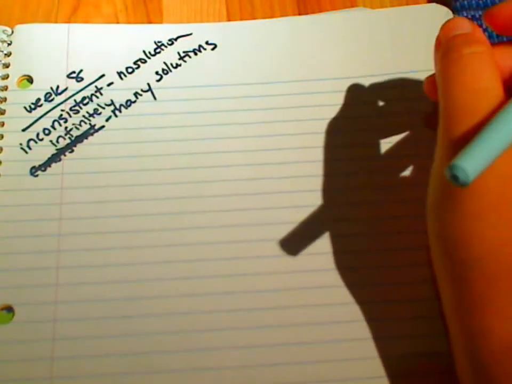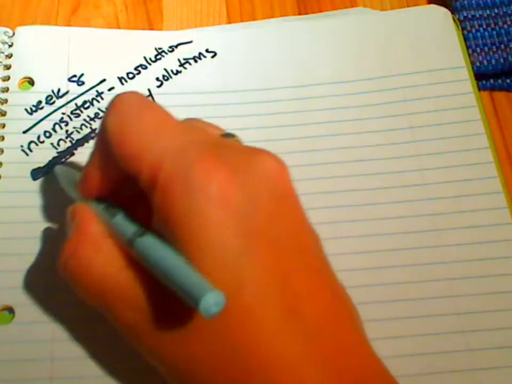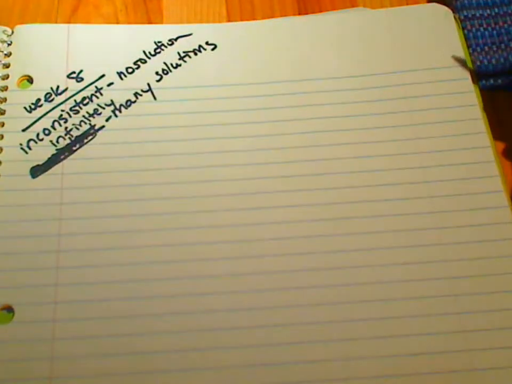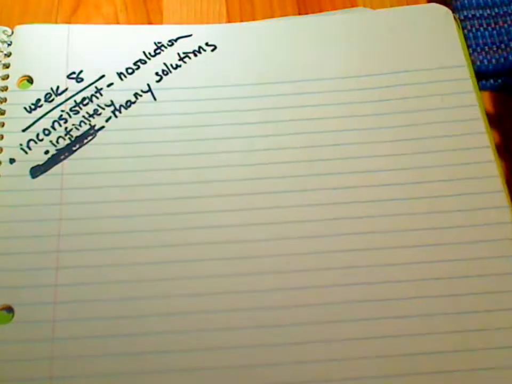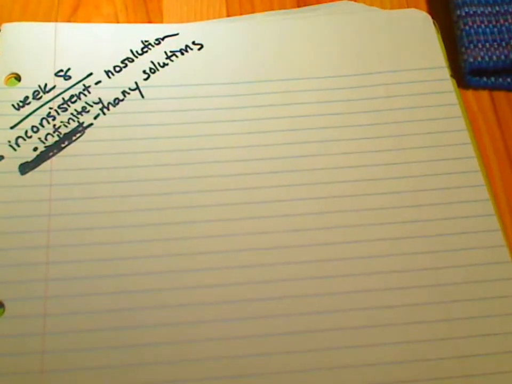Alright, some of the problems in your homework, I don't want to give away which ones, but some of them with 2 variables and 3 variables are what's going to be called inconsistent, which means there's no solutions.